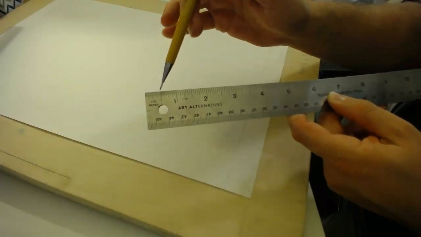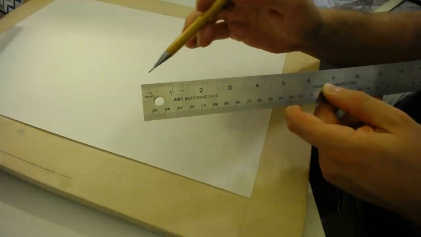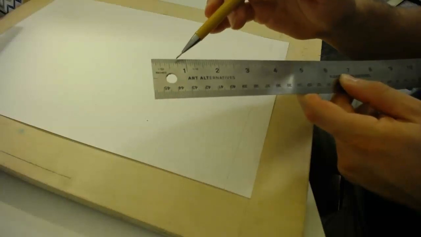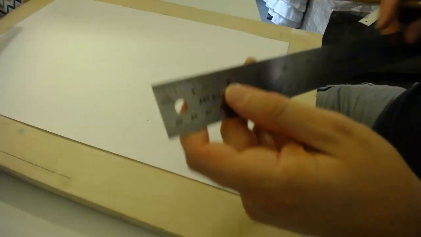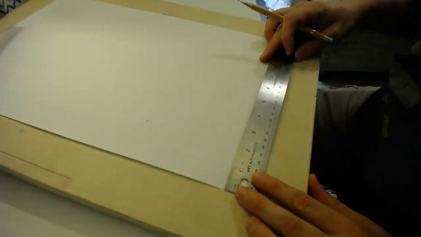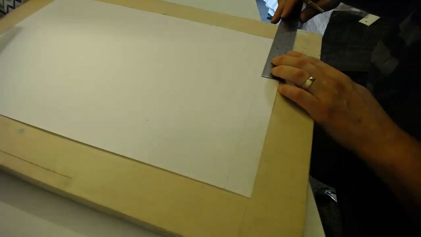So 1/8, 1/4, 1/2, whole inch. You can see that it's broken up by quarters. And there's 1/8 inch lines that are a little longer too. So that's kind of how you read a ruler, just in case you were having any problems with that. It's pretty common for people who need a little help with things.